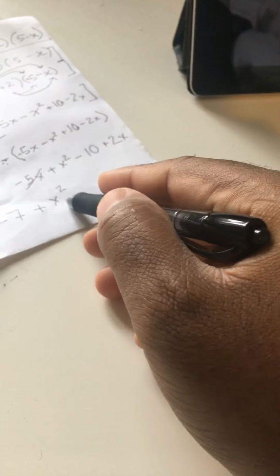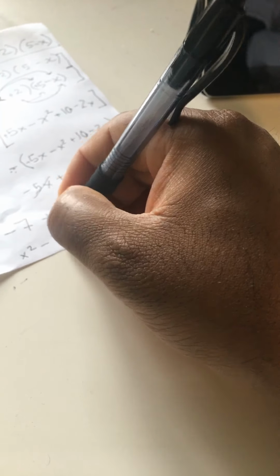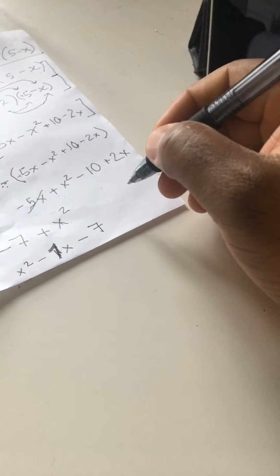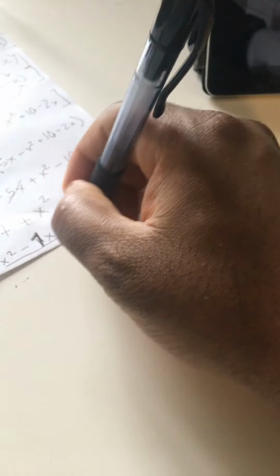And you can arrange this so that the variable at the higher power comes first. So you have x squared minus 1x minus 7. That would be the simplified answer.